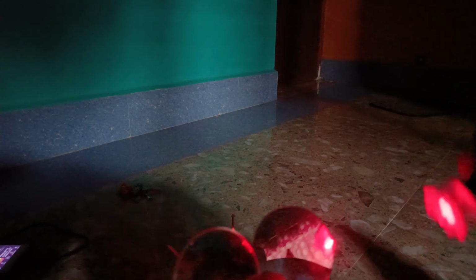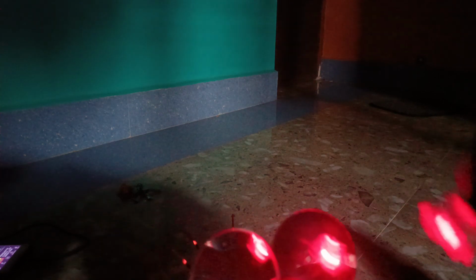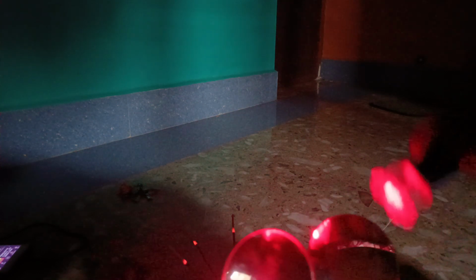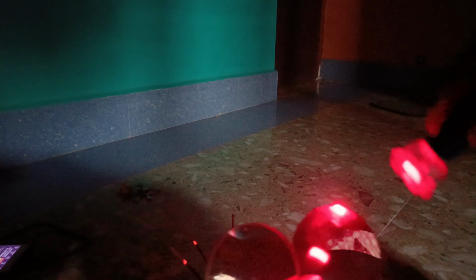But in the case of refraction, there are also two laws. The incident ray, the refracted ray, and the normal all lie in the same plane. And the second law is also called Snell's law, that is, the ratio of the sine of the angle of incidence to the sine of the angle of refraction is always constant.